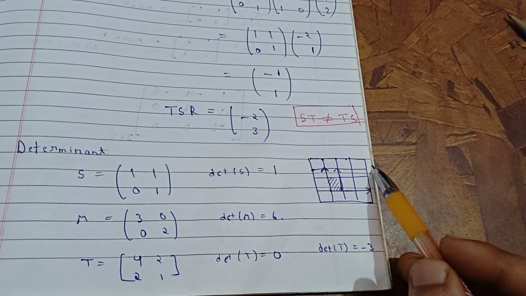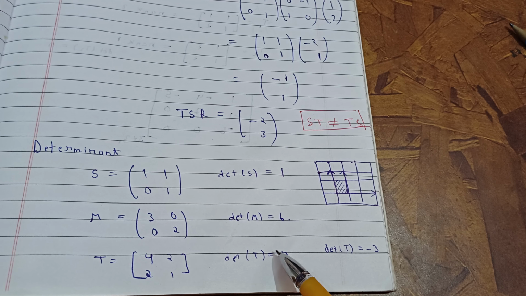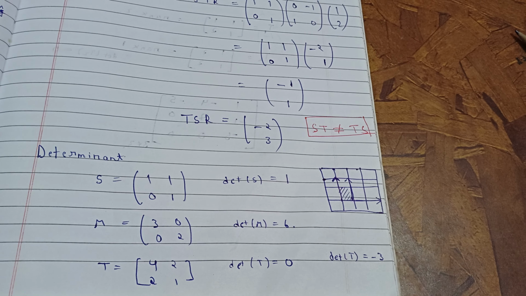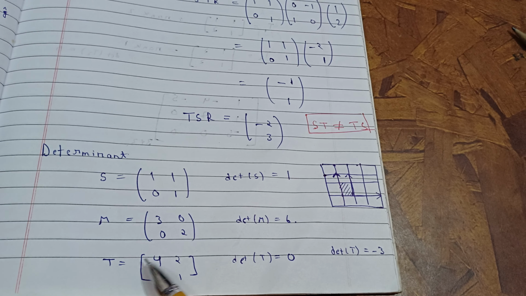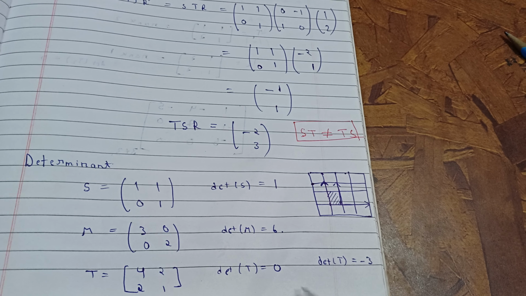And now see, the area between them will be 0. So they squeeze the area to 0. That's why we are getting this 0, because there is no area between two lines which are parallel. So that is the reason. So the determinant gives you the expansion of area. Now if you get a determinant of minus 3, what is the meaning of that?